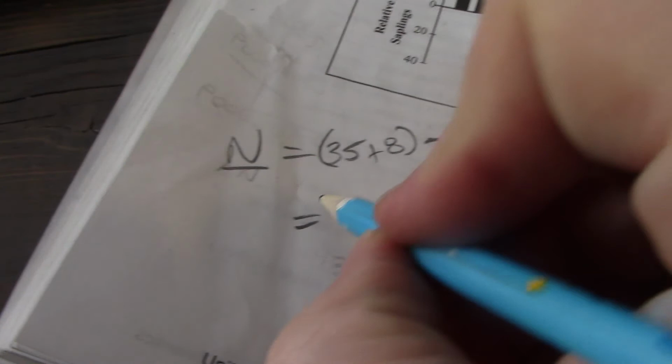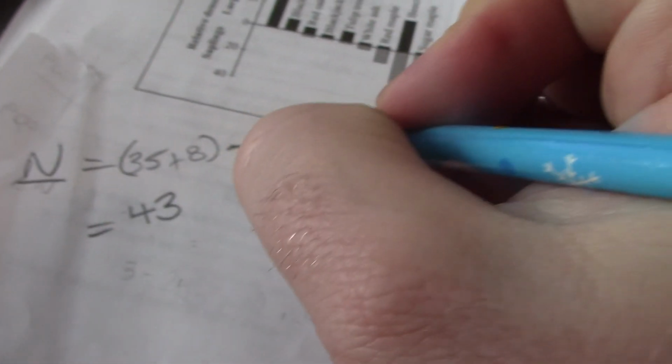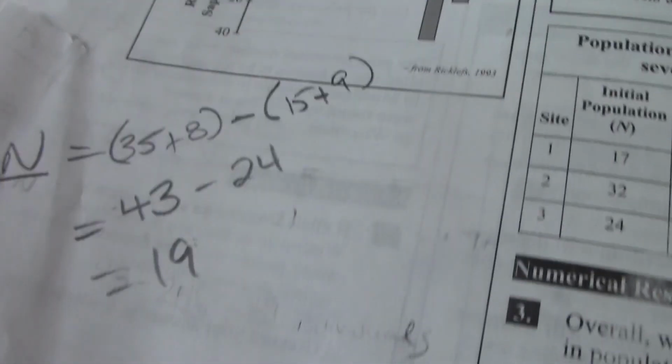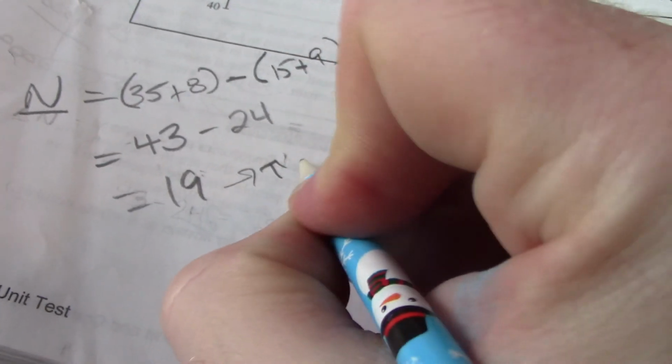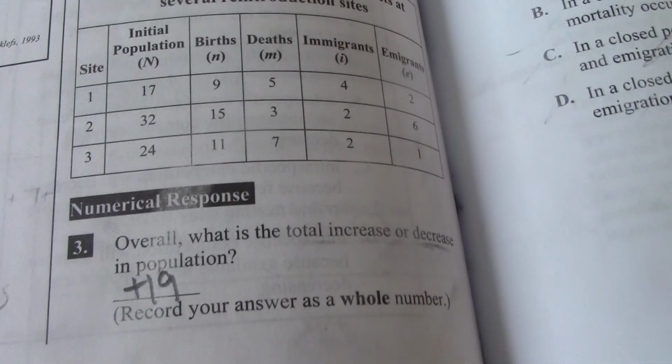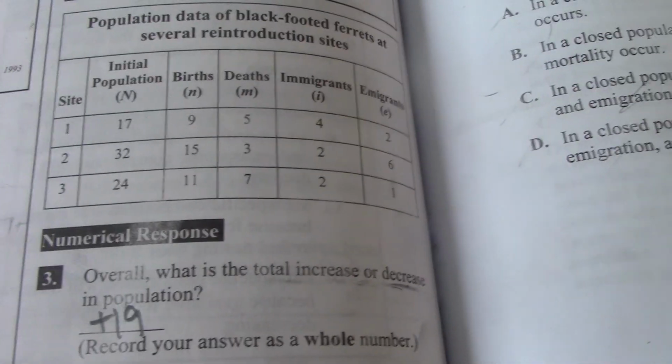Okay, so if we look at the total change or the total growth of the population, remember, one of the big themes is change, right? So think about change. So 43 minus 24, right? So we end up with 19 individuals. So the total population increased by 19. Okay, so the total population increase is 19. And that would be my answer, right? Okay.